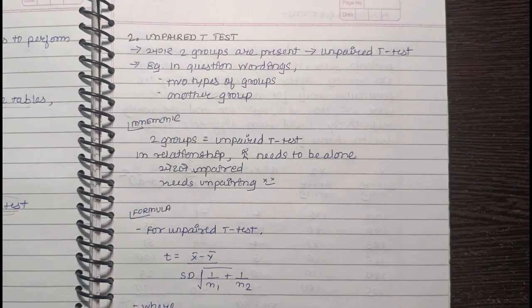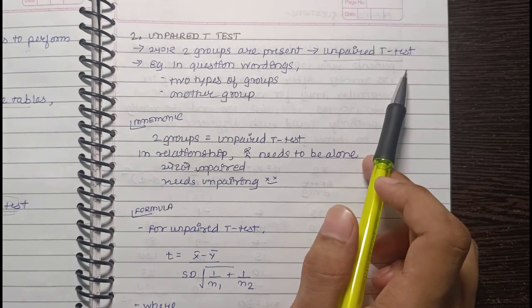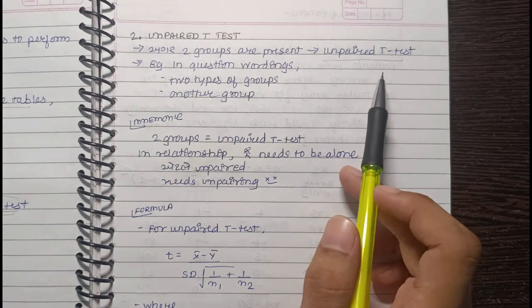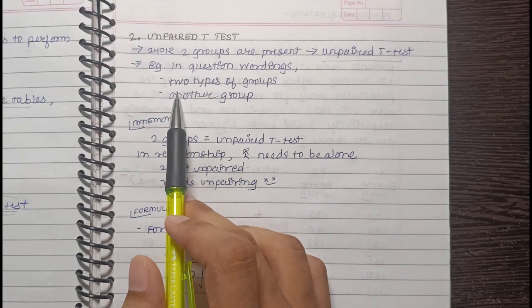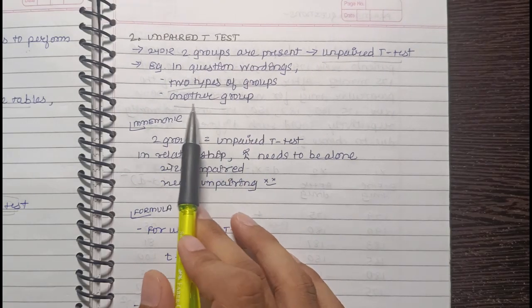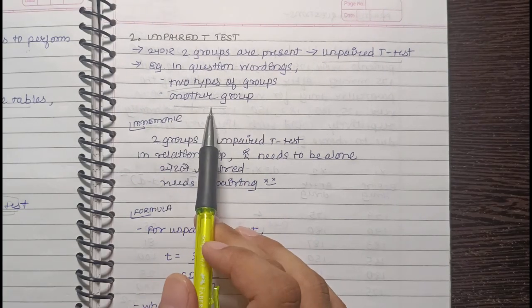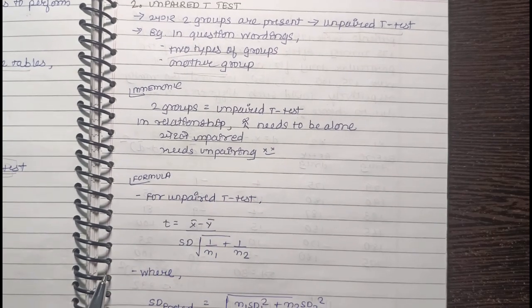Now the second type, that is the unpaired t-test. If two groups are present then the test which will be applicable is the unpaired t-test. Now how do we know that the question has two groups? In the question wordings it will be written that two types of groups are present, or another group, like another group B is fed some diet B. Such question wordings will be there.